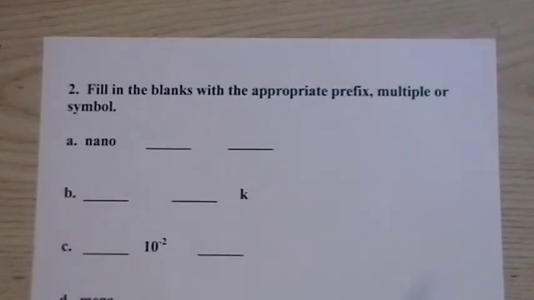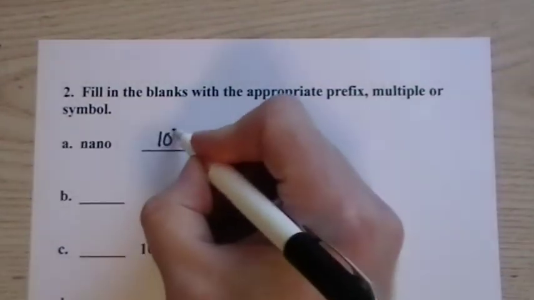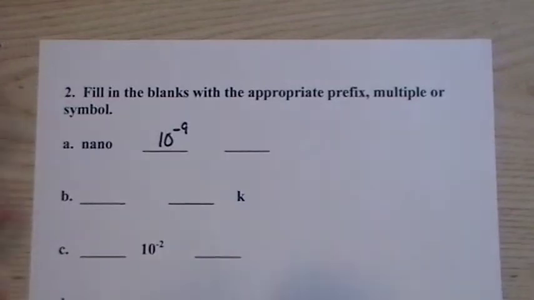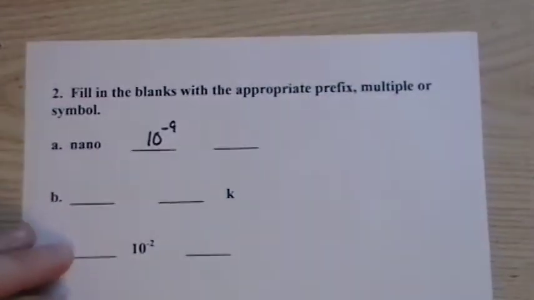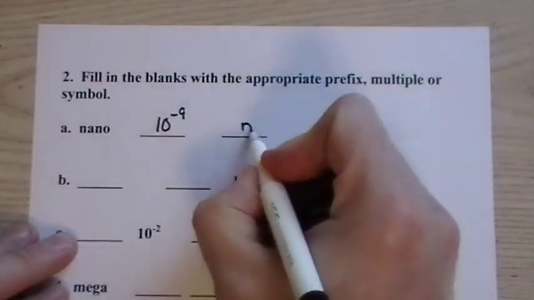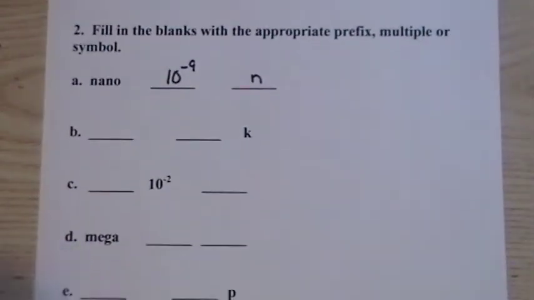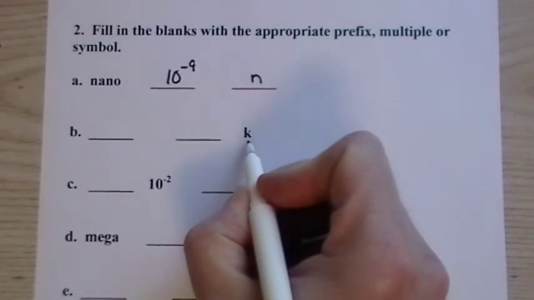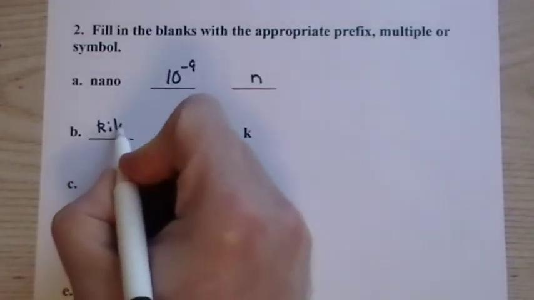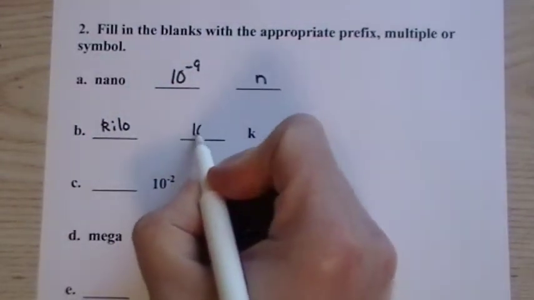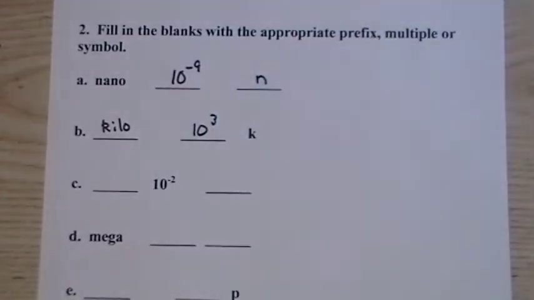So nano is 10 to the minus 9, and it's not specified nano what, nanometers, nanoseconds. It's just 10 to the minus 9, 1 billionth, and then lowercase n. So we're just filling blanks. We have k here, and that is kilo, and that will be 10 to the third.